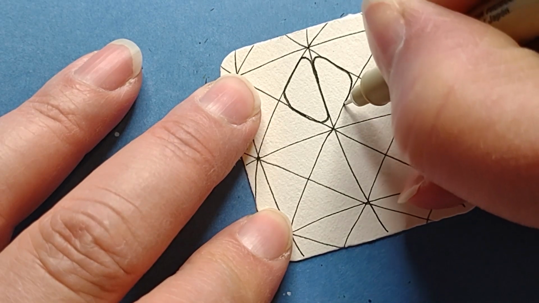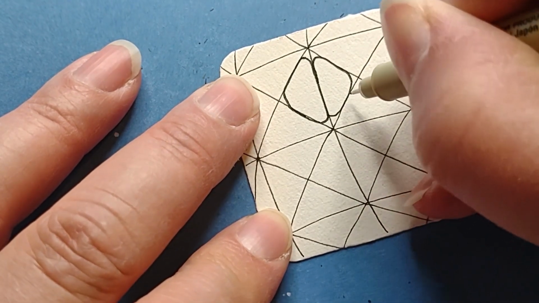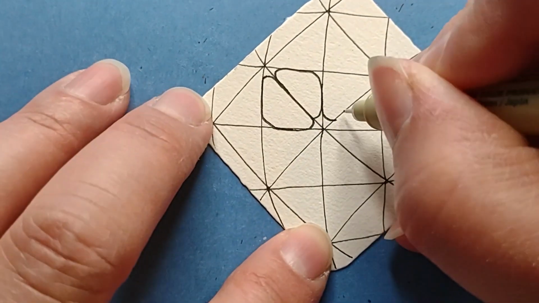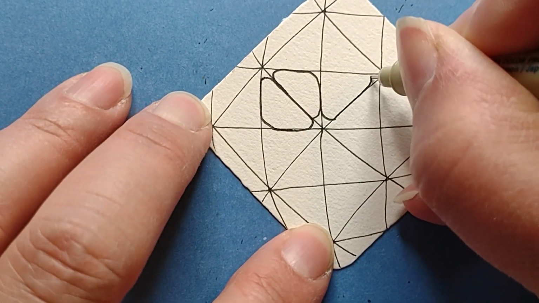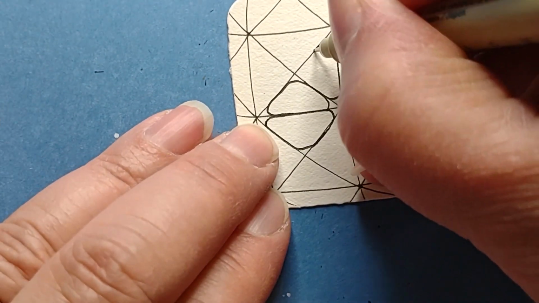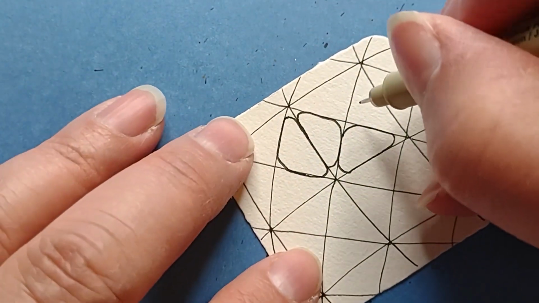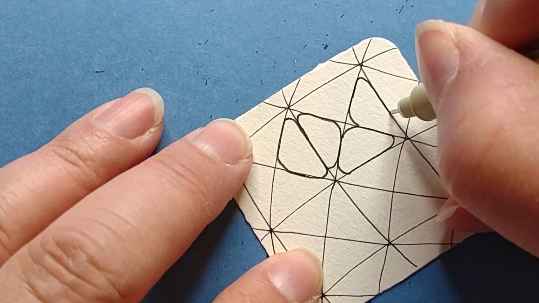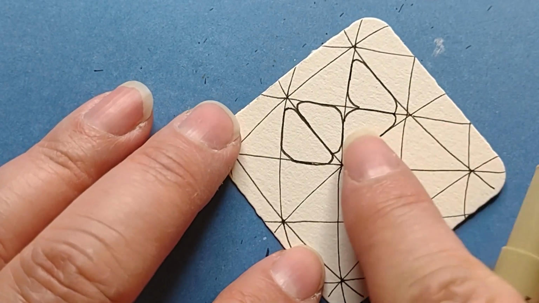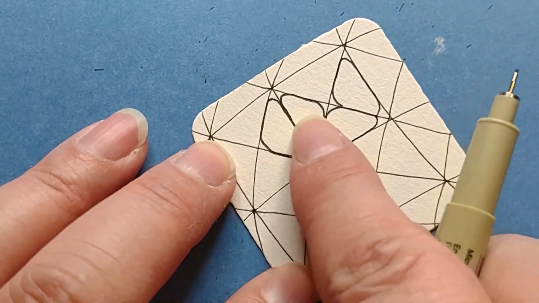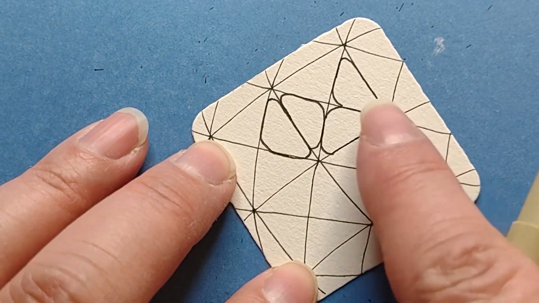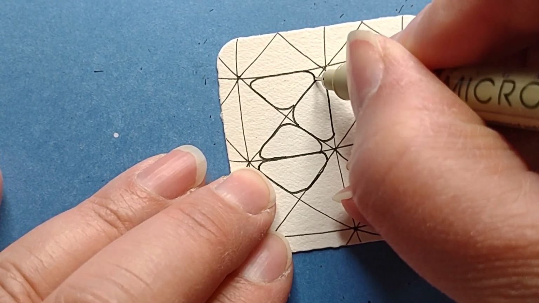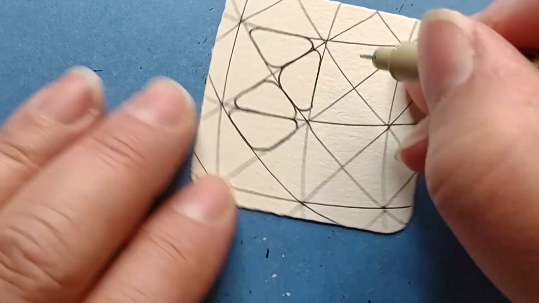We're not just cutting off the corners, no. We are tracing over those lines as such. And so you'll notice the difference. Here I've traced it over. Here I only traced over one line, but it makes an enormous difference when we trace over it.